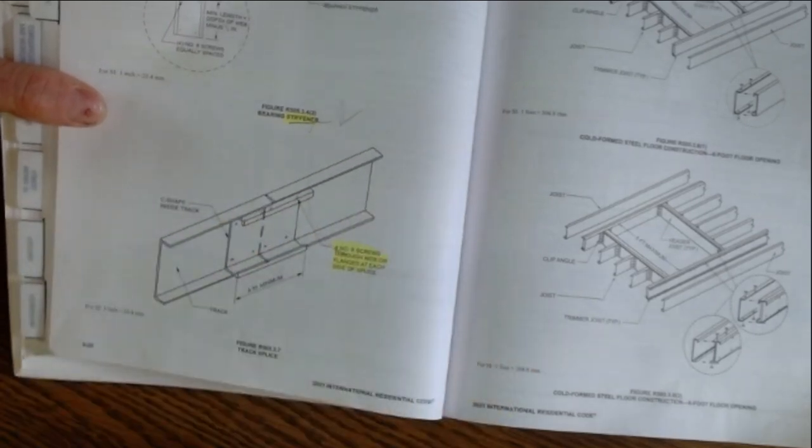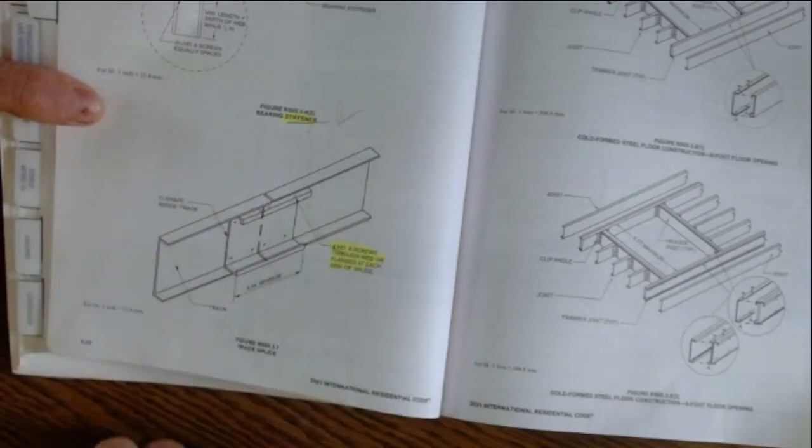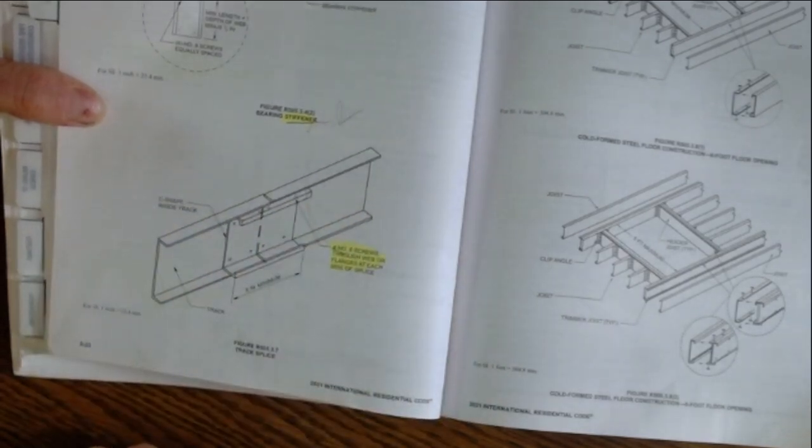Okay, so this will throw you. Floor joists. Bill, I've been asked this before. So what are the parameters associated with splicing a floor joist? It has to be approved. It has to be engineered.